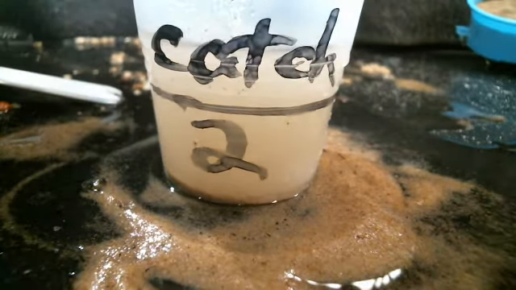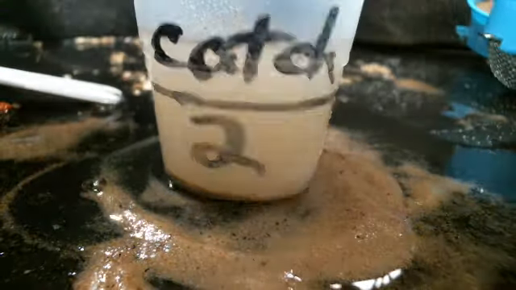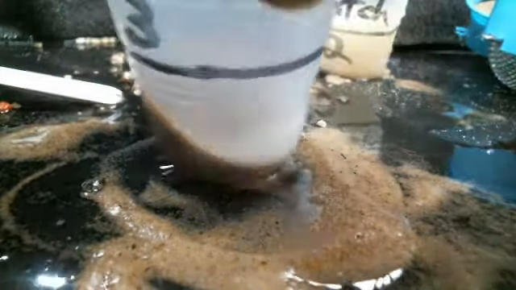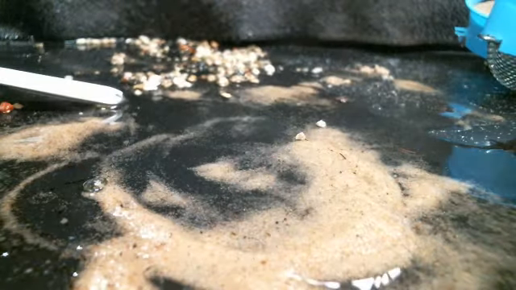Okay, next we're going to do humus. This is potting soil. This is stuff that has lots and lots of decayed organic material. So just normal old potting soil, like you have for plants in your house.